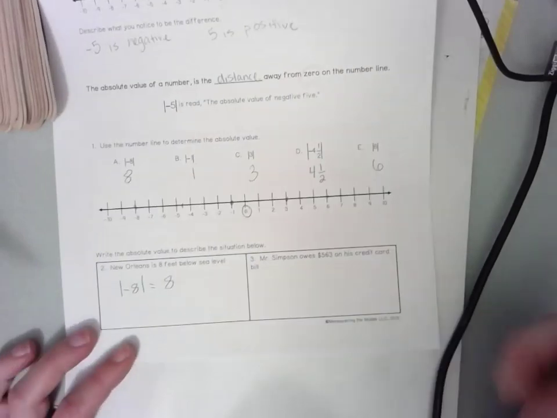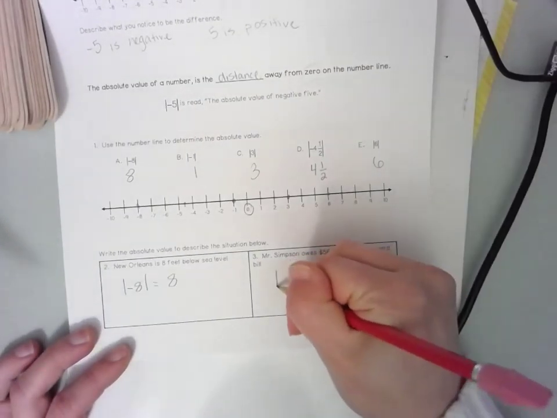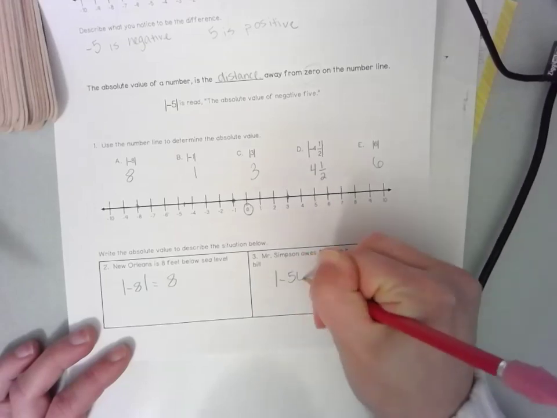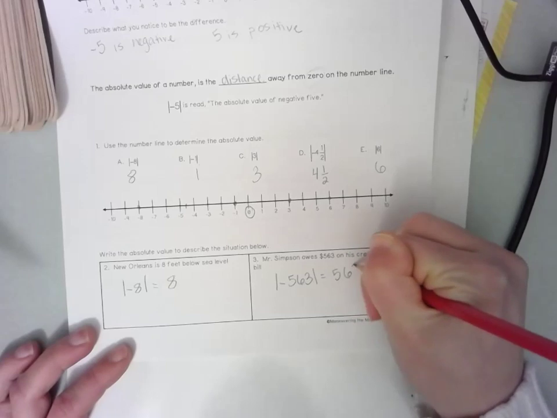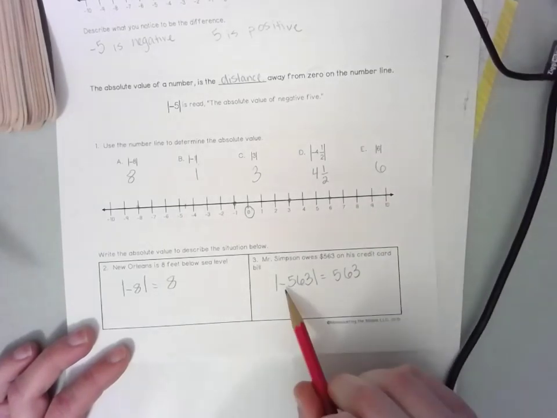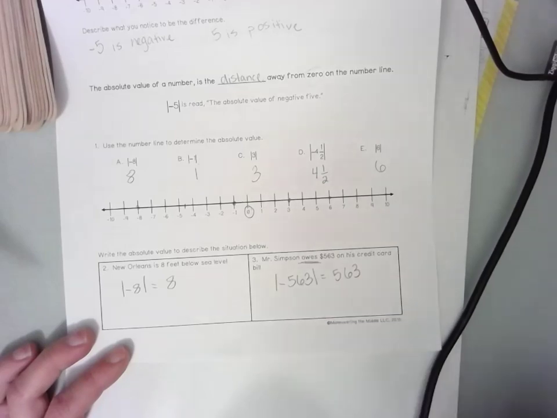Mr. Simpson owes $563 on his credit card bill. He owes. So how much does he owe? He owes $563. I did a negative here because he is in debt. So he's actually below 0. And how far below 0 is he? 563.